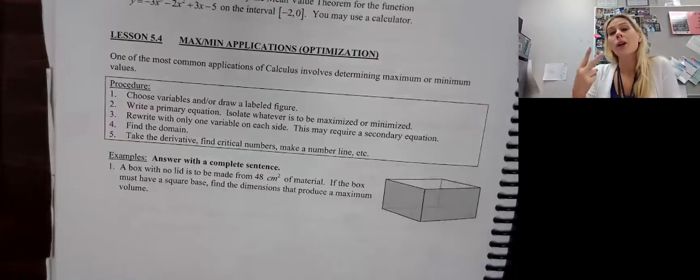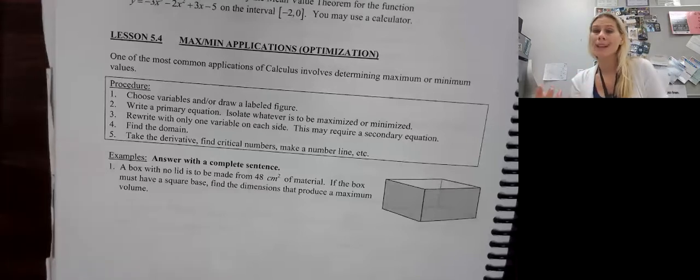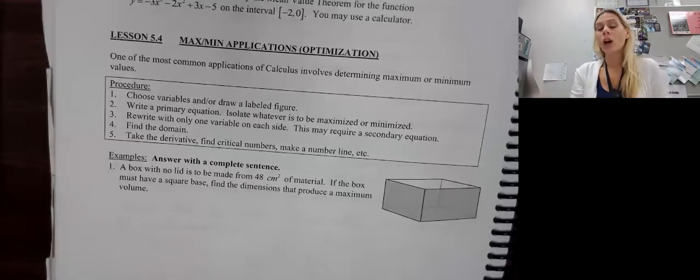Now, sometimes there are two, okay? This is called a secondary equation. What happens is it helps you with the first. I will explain that as we go further. Then we're going to rewrite our primary equation with one variable. Okay, we are not doing our implicit differentiation. Okay, so that's why a secondary equation sometimes is involved. So that way we can get our primary equation to have one variable.